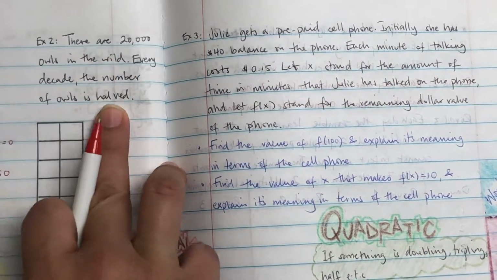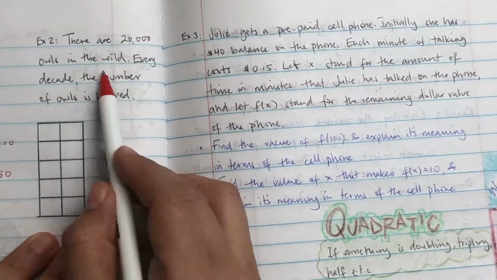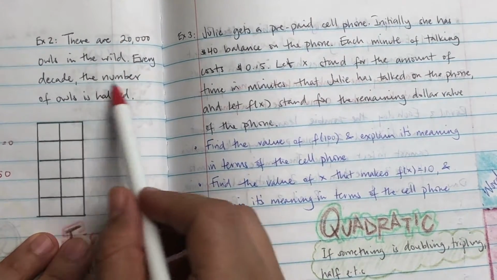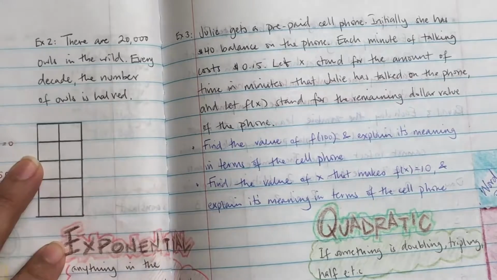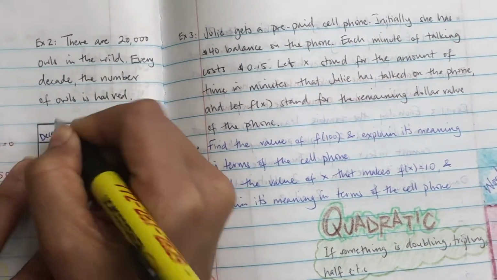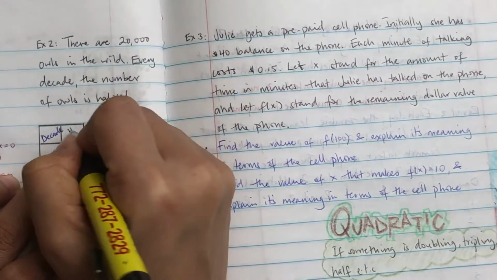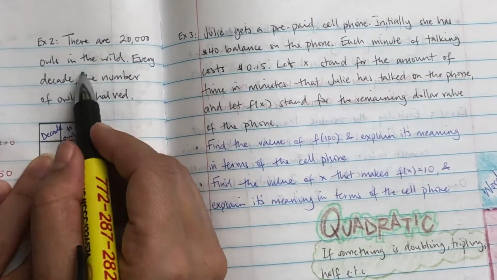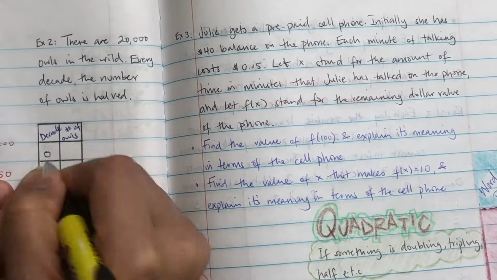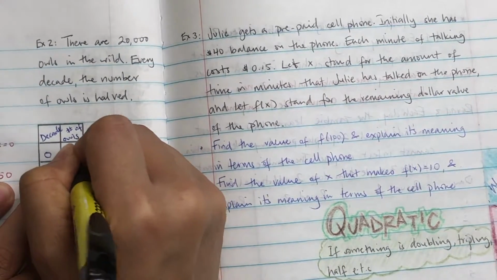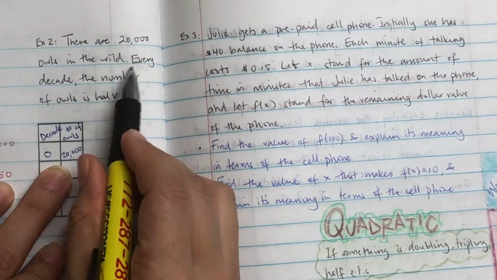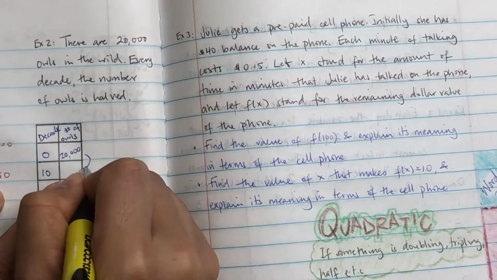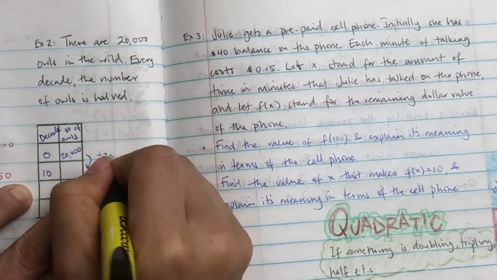So there are 20,000 hours in the world. Every decade, the number of hours is halved. Okay, so time is always x, so we're going to put decade as x and number of hours as y. All right, so when we first start at 0, when we haven't first started a decade, there's going to be 20,000 hours. And then there's going to be a listening check. I'm going to put the number 10 on the second one, but you're going to put the number 1 because it's already in decades, so you're not going to say 10 decades. It's going to be 1 decade.